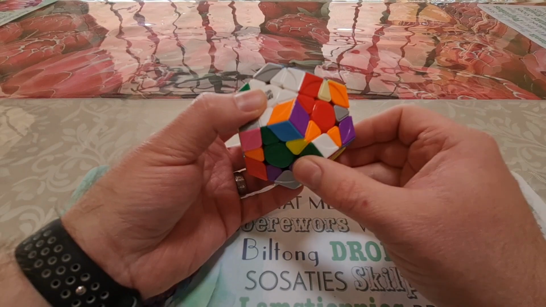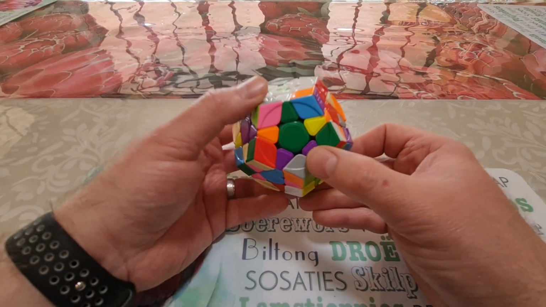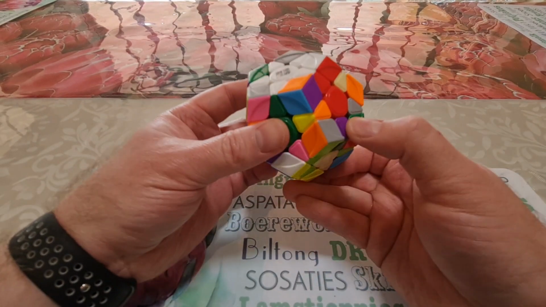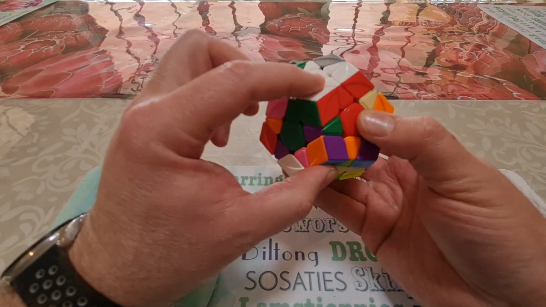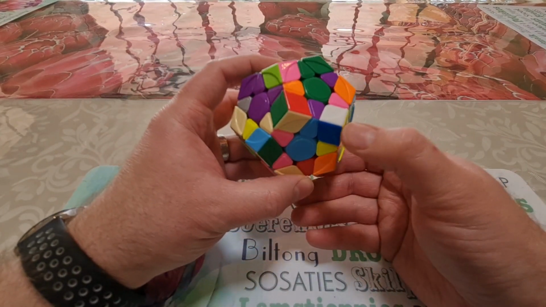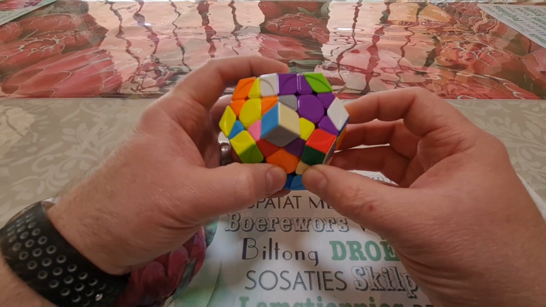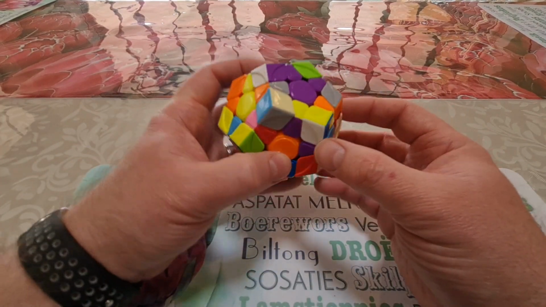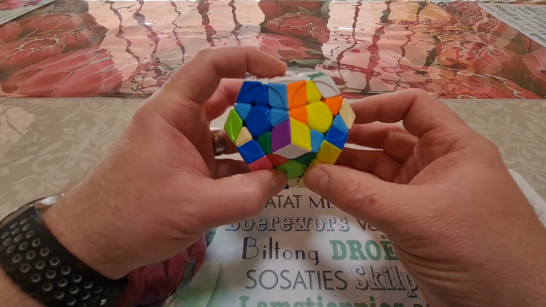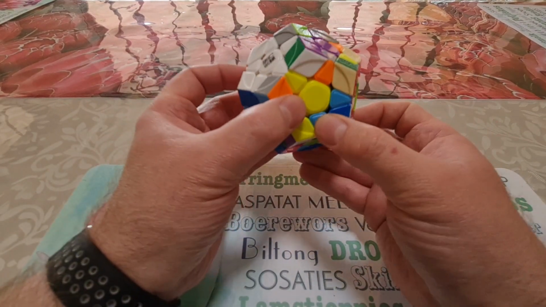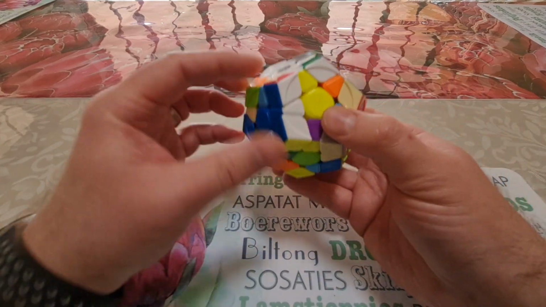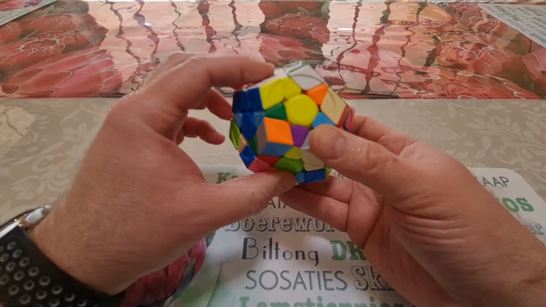Just going to transfer it. Needs to go in here. There we go. Here's another white piece. It is yellow blue. Needs to go all the way over here. There it is.